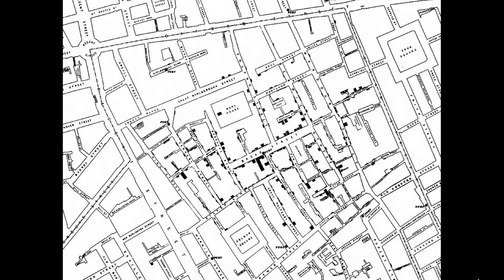And as he plotted the data, you'll see on this chart, this graphical representation, each black box represents a person who died in that area, in that region, or where they lived. And what you've got here is a rudimentary histogram overlaid on a geographic space.